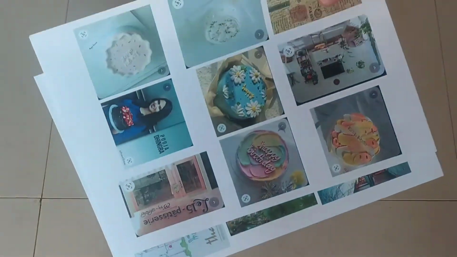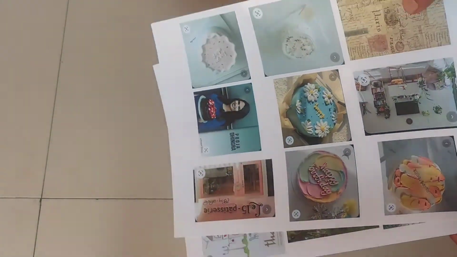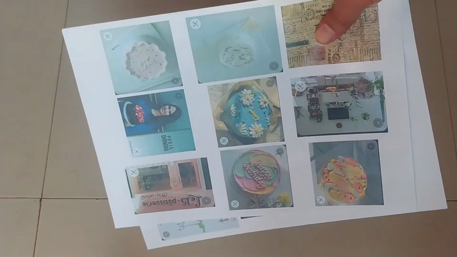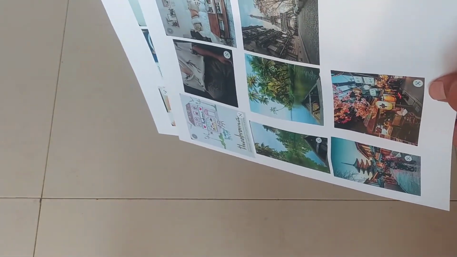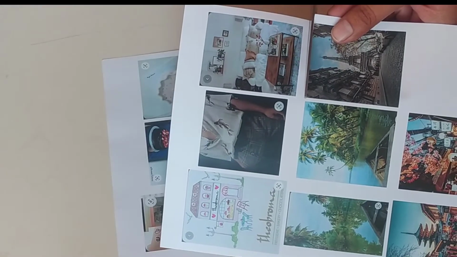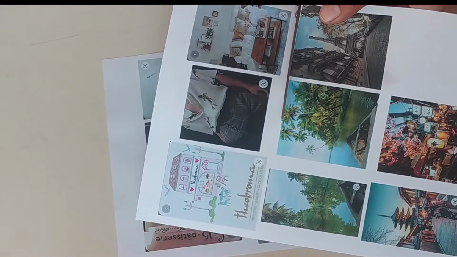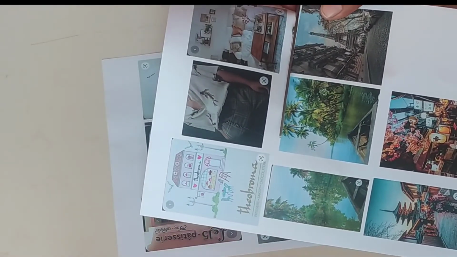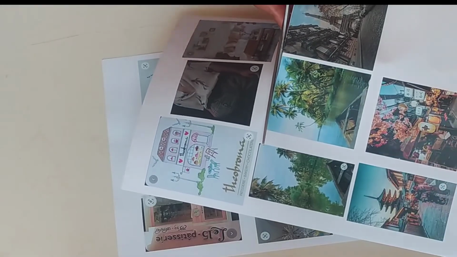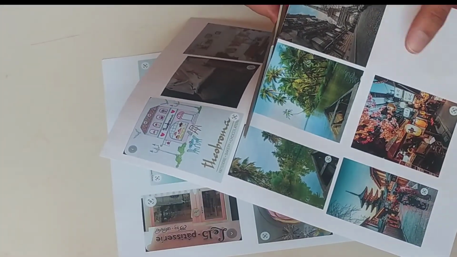So after that, I went on and I printed out some photos that I wanted to stick on my vision board. I printed out some photos, and I'm going to cut them out.